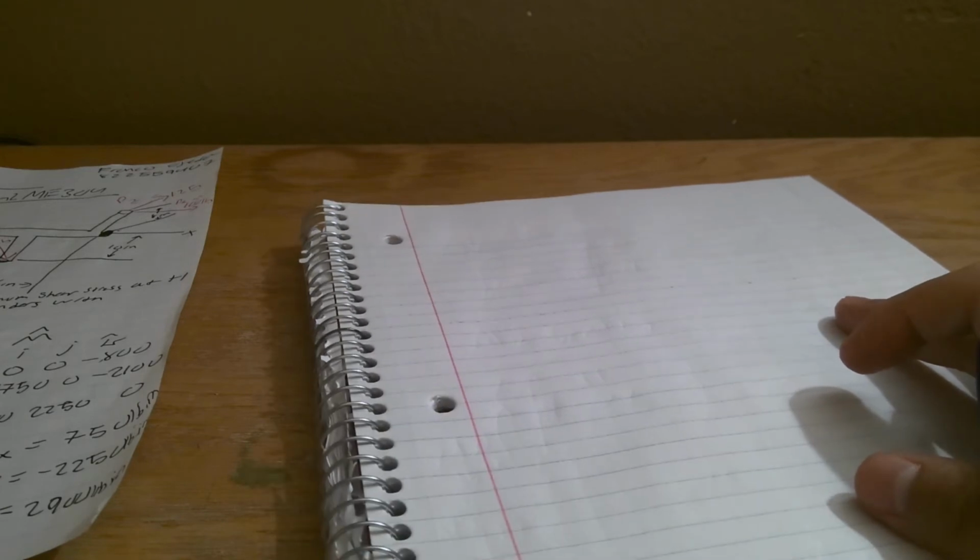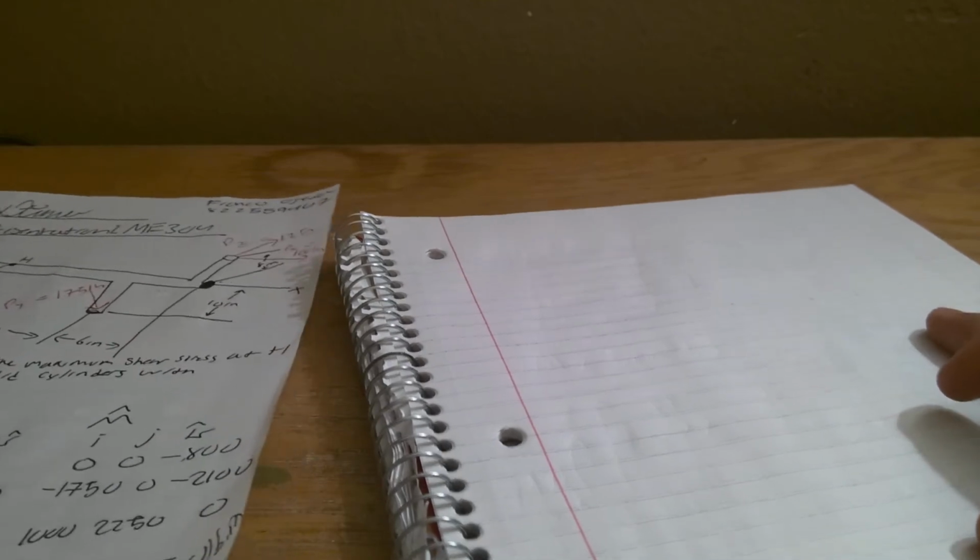Alright, so now what we want to do is add up all the combined forces.